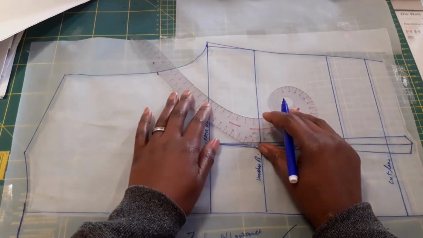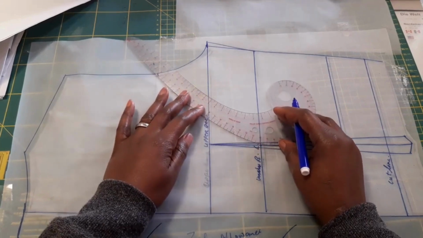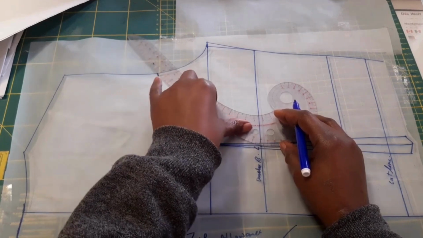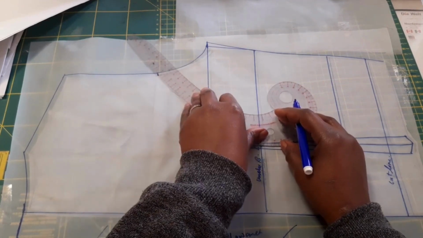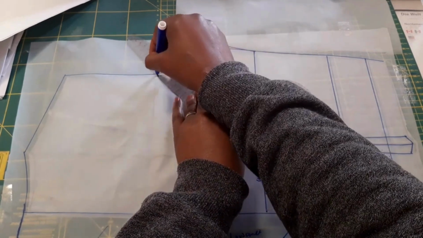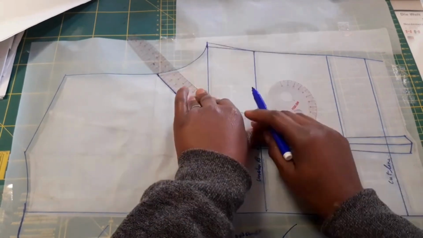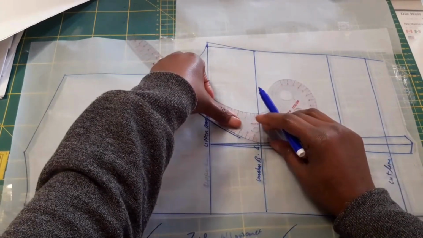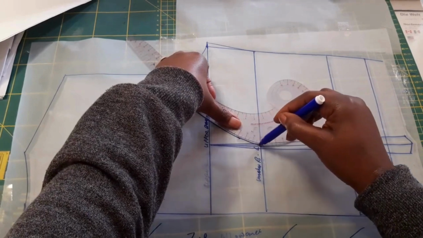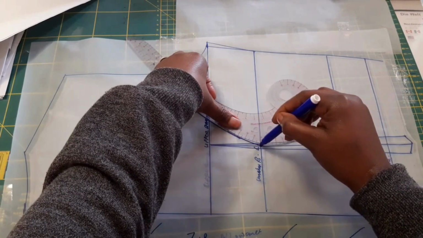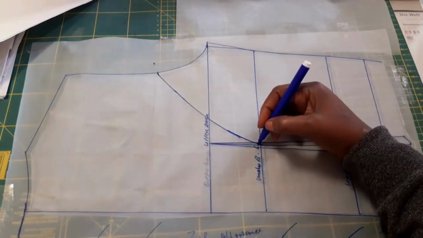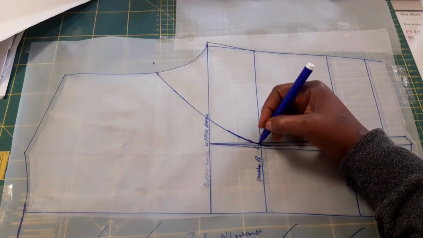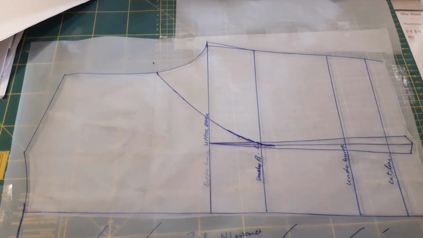The back one should not be too curved, so just be careful when you're drawing it. It shouldn't be too curved. It's the back part. So just place it like so, and then we'll just curve it. So that is it. That is our back part of the bustier princess dart.